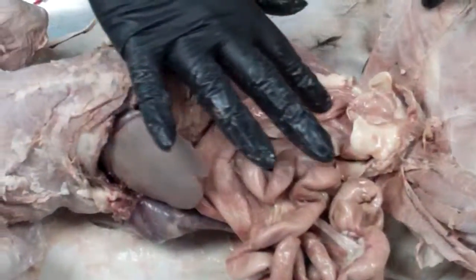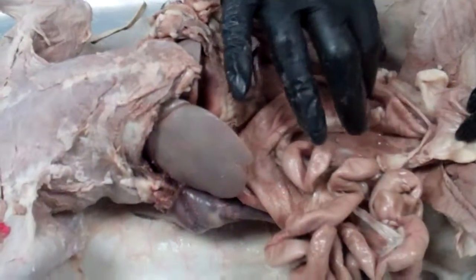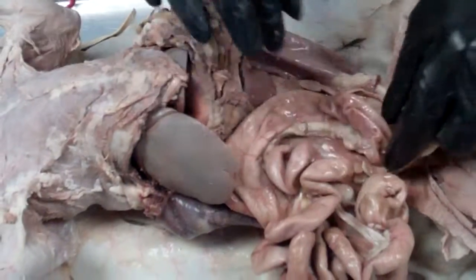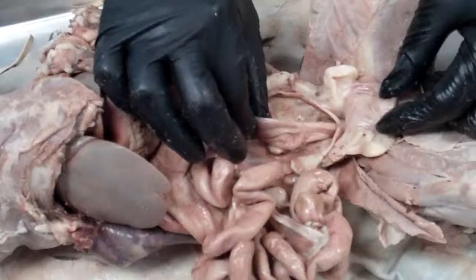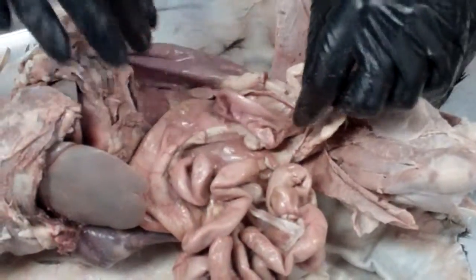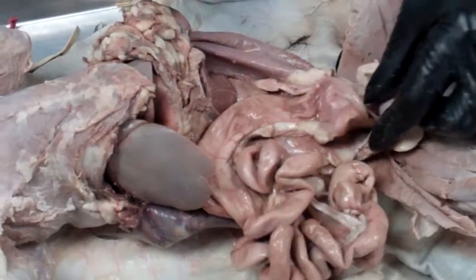Then where it goes down, it's called the descending colon. And then that descending colon turns into the rectum right here. This is the rectum. And then that, of course, would remove the feces from the body out the anal sphincter.